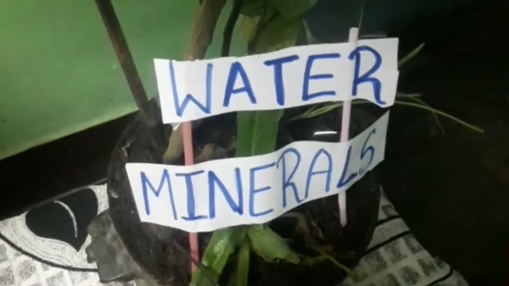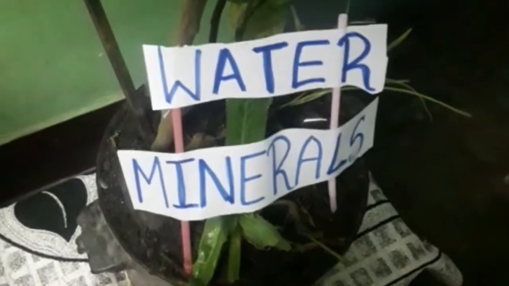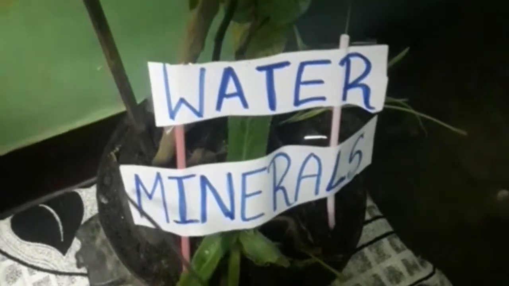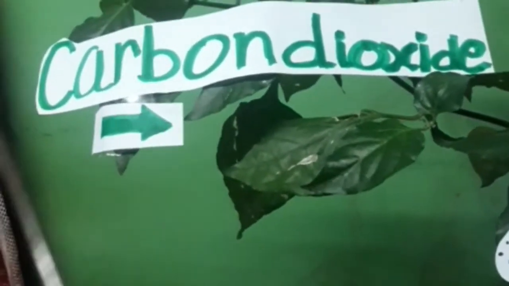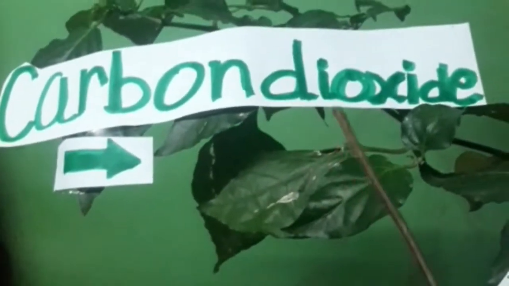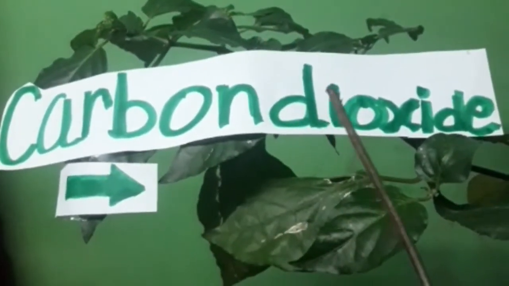The plant gets the water and minerals from the soil through the roots. Through the air, the plant receives the carbon dioxide.